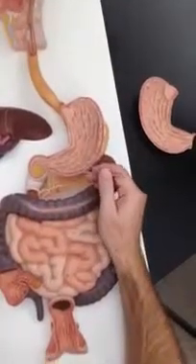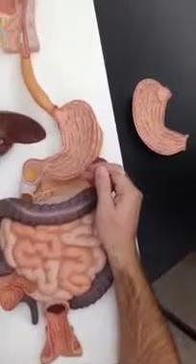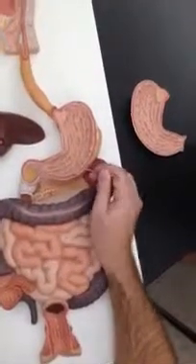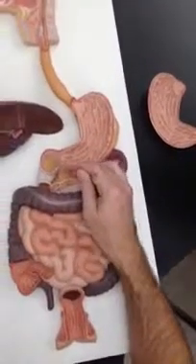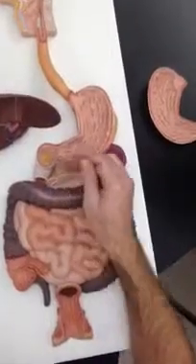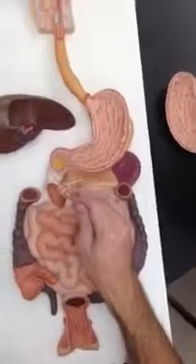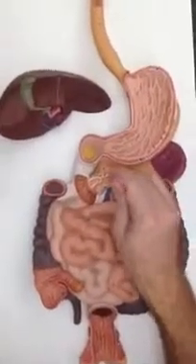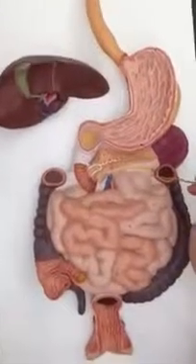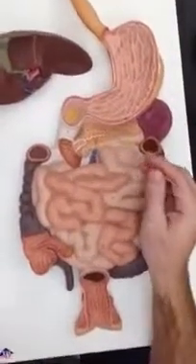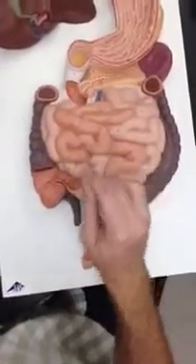When we get down to the end of the stomach, we have another sphincter. This is called the pyloric sphincter, and the pyloric sphincter controls the flow of material from the stomach into the first section of the small intestine. The small intestine is actually made up of three parts. The first section is known as the duodenum, and the duodenum will come out of the stomach and follow along the pancreas. Eventually the duodenum will become the middle section of the small intestine, which we call the jejunum.